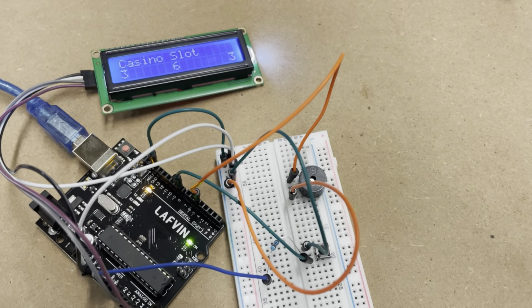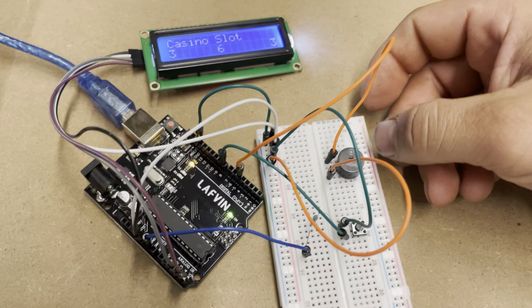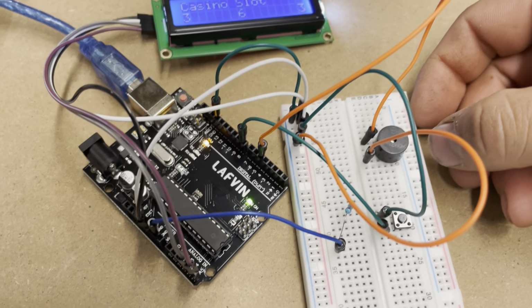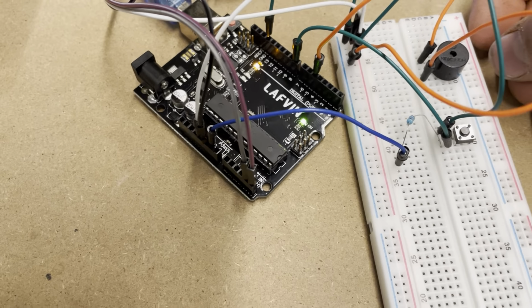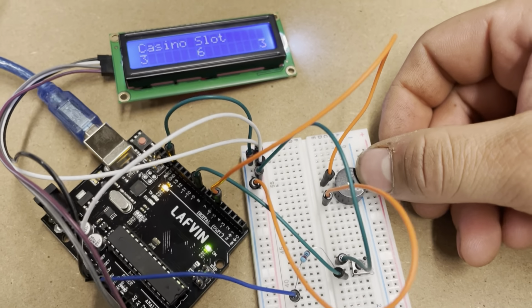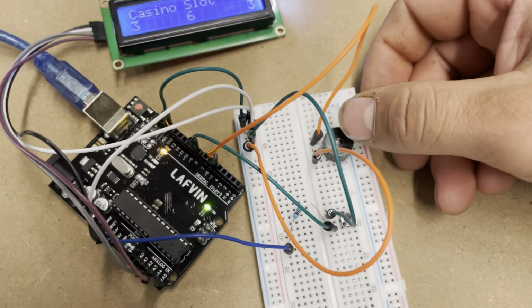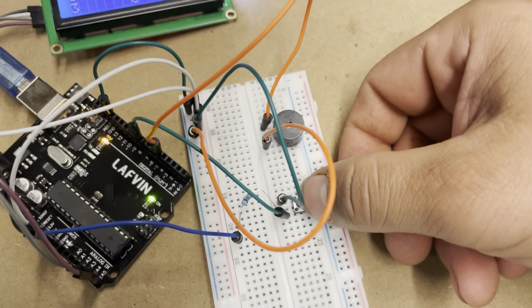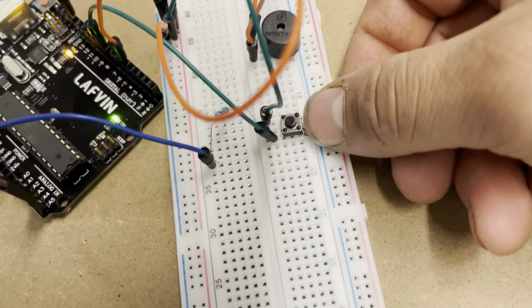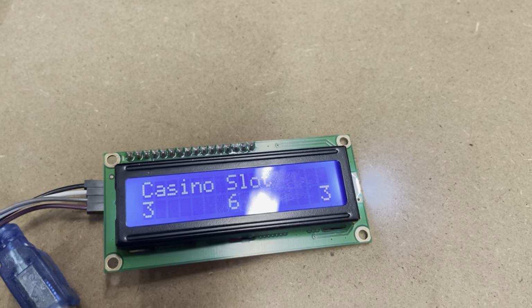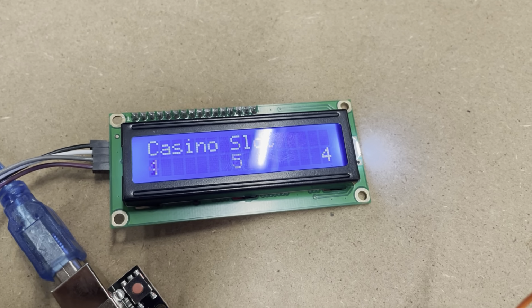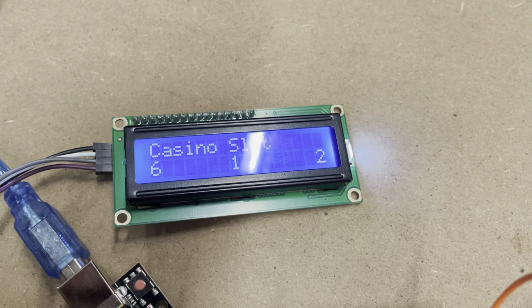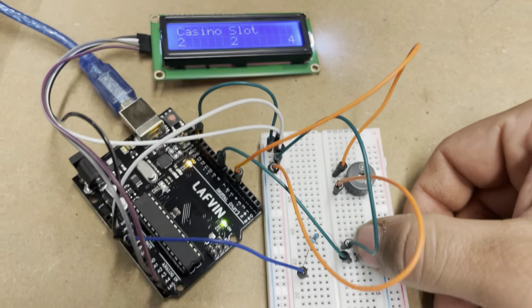We're gonna go ahead and go over the casino slot using our Arduino. As you can see here, we have a buzzer. Every time you win, the buzzer will go off for a second. And here we have the button. Every time you press this button, the numbers will change at random from 1 to 7.